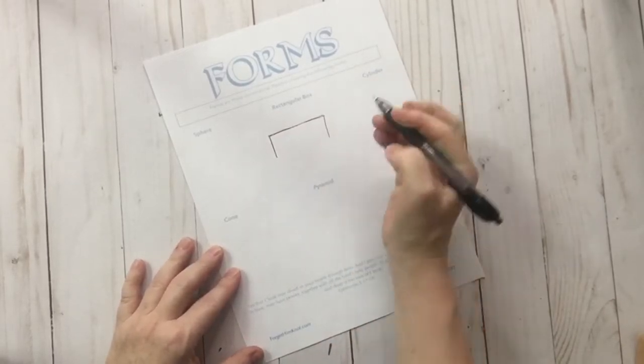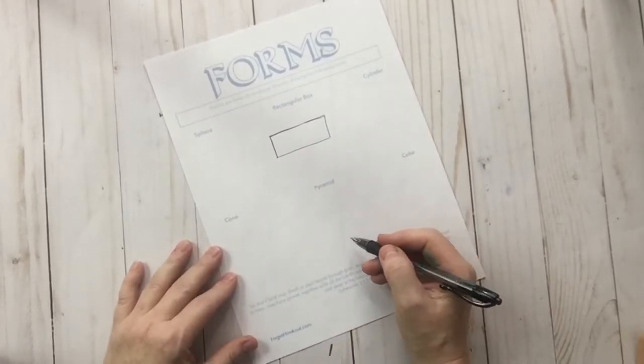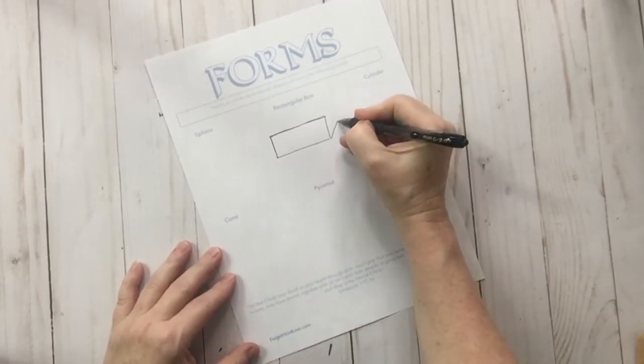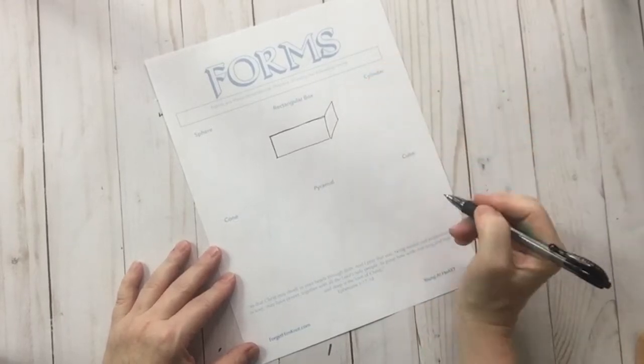So, if you had a square, the form of that would be a box. A rectangle would be like a bigger box or a table, something that has depth to it.